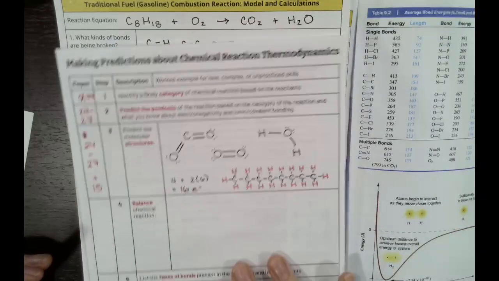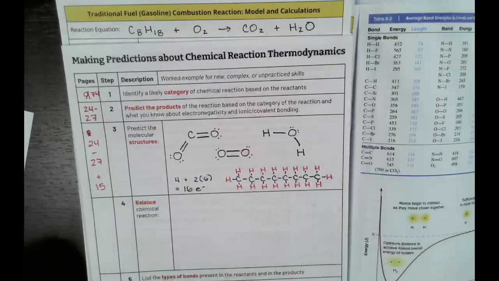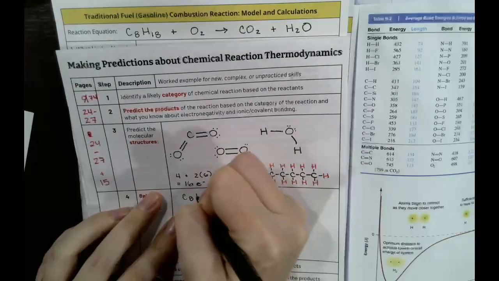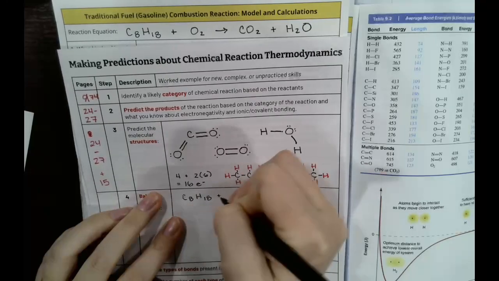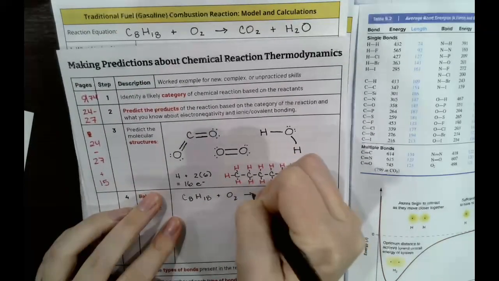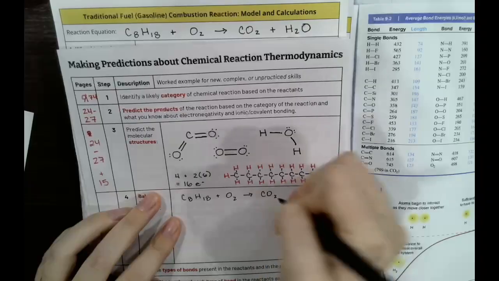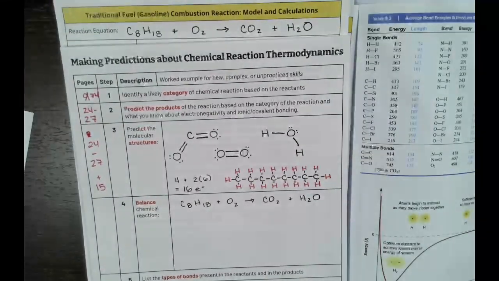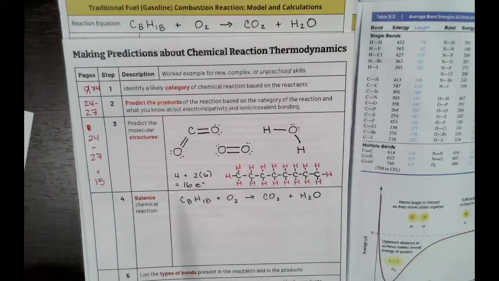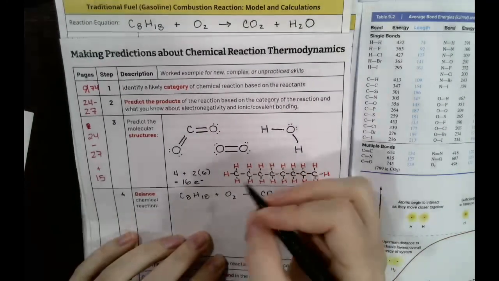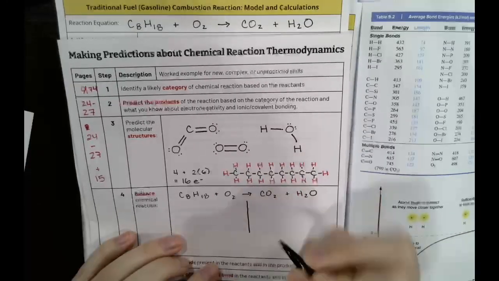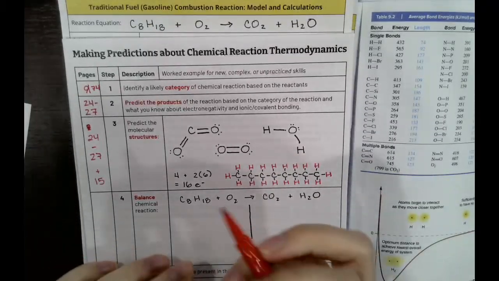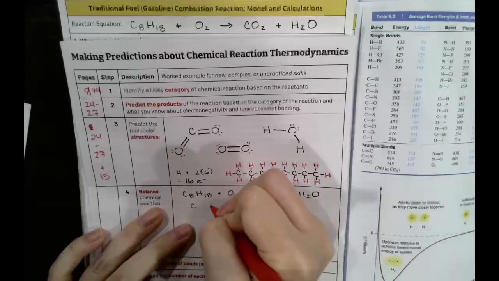All right, so we're going to rewrite our reaction right here. C8H18 plus O2 yields CO2 plus H2O. There's a couple ways you can balance, and you might get good enough at it that you don't have to take care of every single step, but here's how I like to do it. I like to draw a line down the middle to separate my reactants and my products, and I like to list my elements on the reactant side.